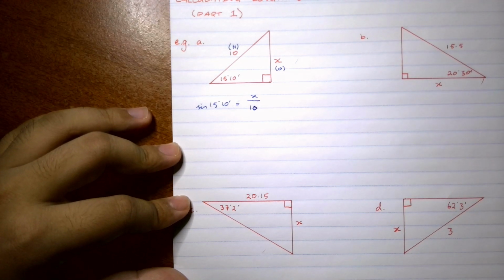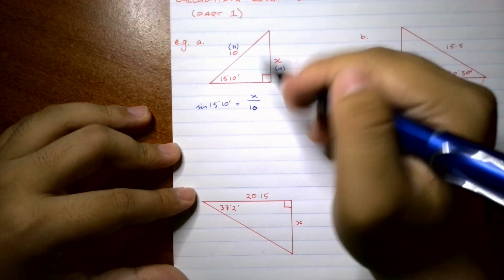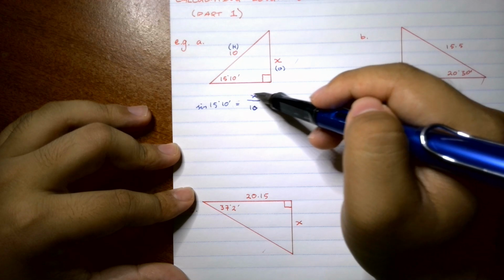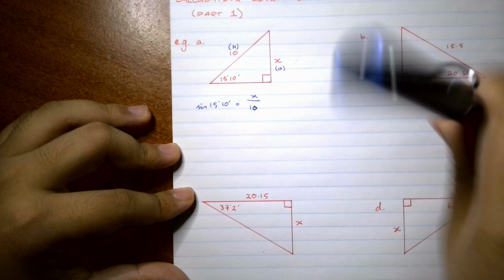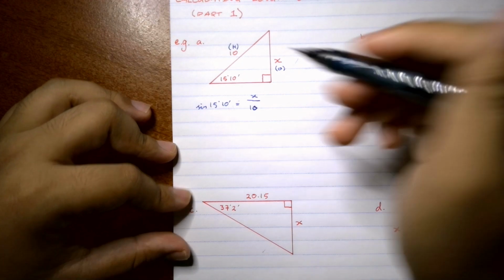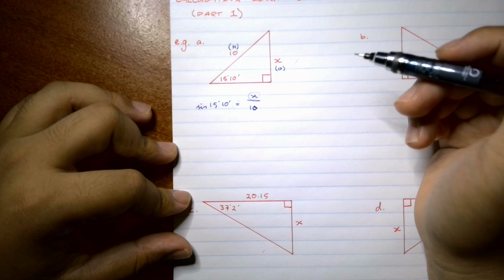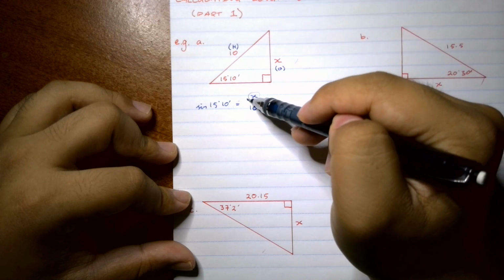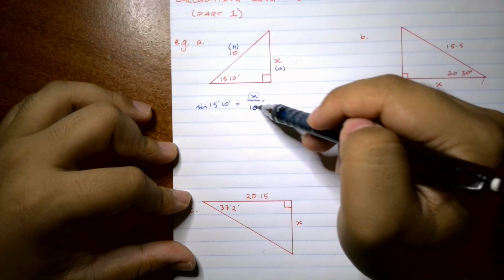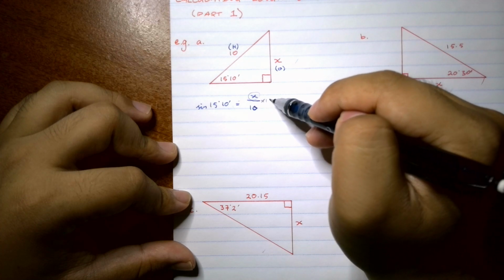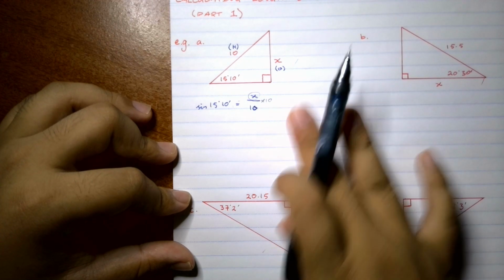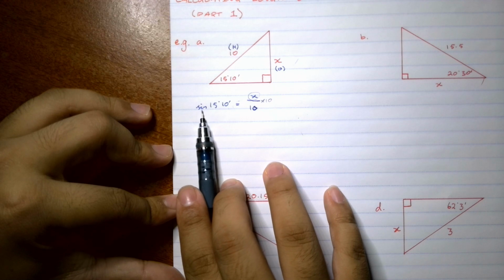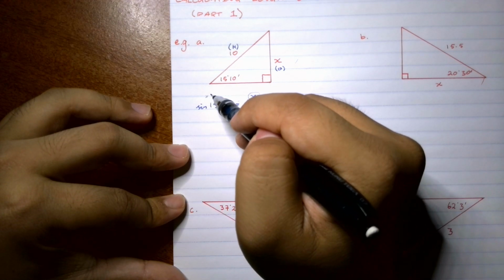Now here's where it gets a little tricky, because a lot of students tend to forget about their algebra. Since this is x over 10, it is actually x divided by 10. So what we can do is multiply. We want to make this x value on its own. In order to do that, we have to multiply the right hand side by what it's being divided by, so we multiply it by 10. But if we multiply this side by 10, we must multiply the left by 10 as well.